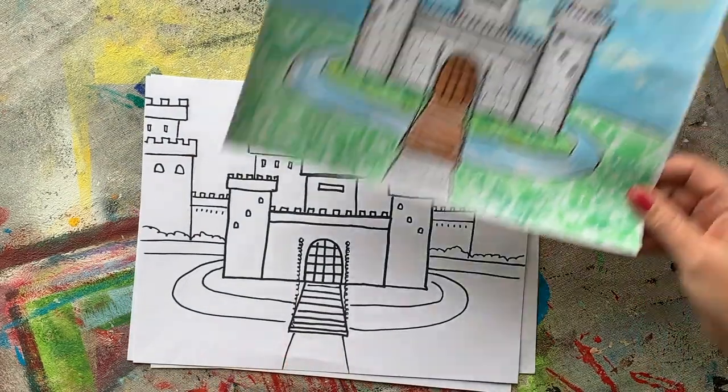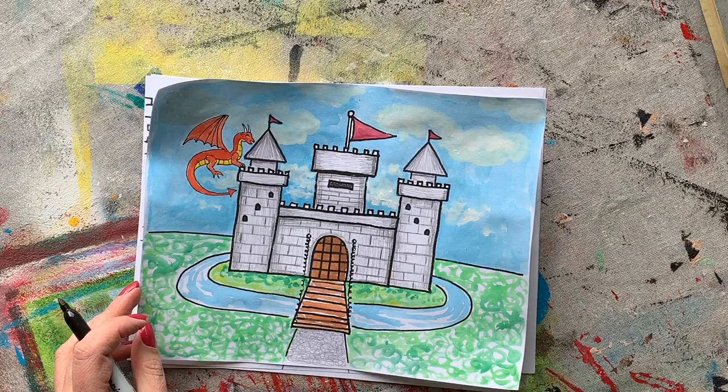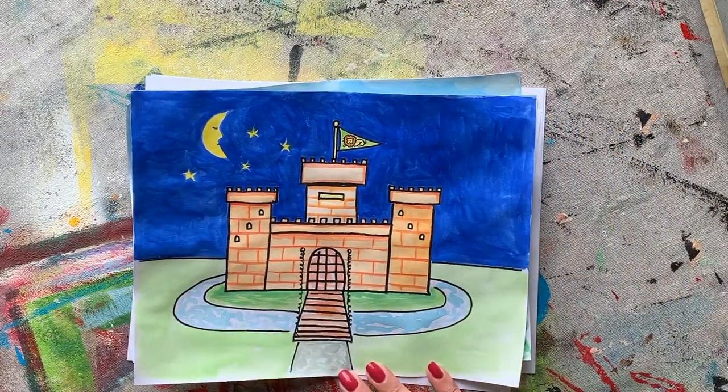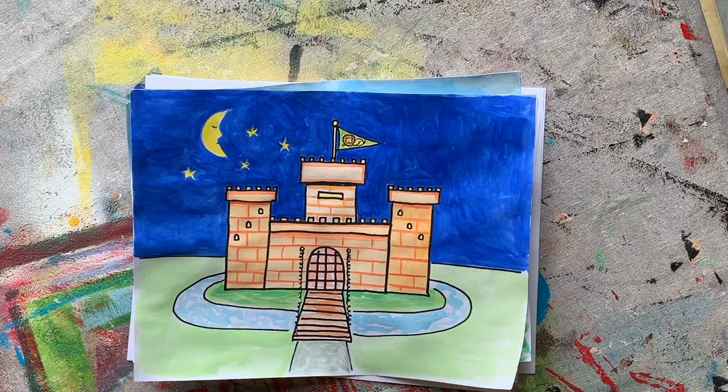So now it's up to you. You're just going to be using some of your geometric shapes. I would suggest that you start with a couple of rectangles and see where they take you. I look forward to seeing what you come up with.